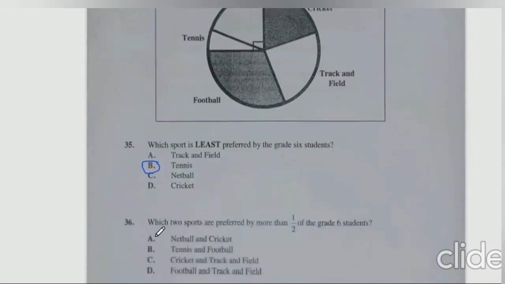Which two sports are preferred by more than half of the grade 6 students? Okay, so let's look at netball and cricket. Netball and cricket would be less than half. Half is about here. So netball and cricket is less than half. We have tennis and football. Tennis and football is about here, would be half. So they are also less than half. Cricket and track and field would be half, about here. They too are less than half.